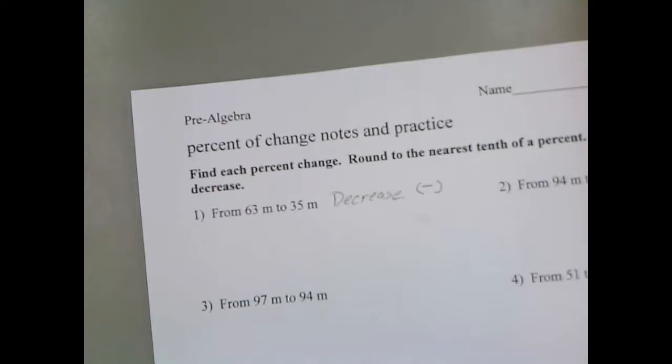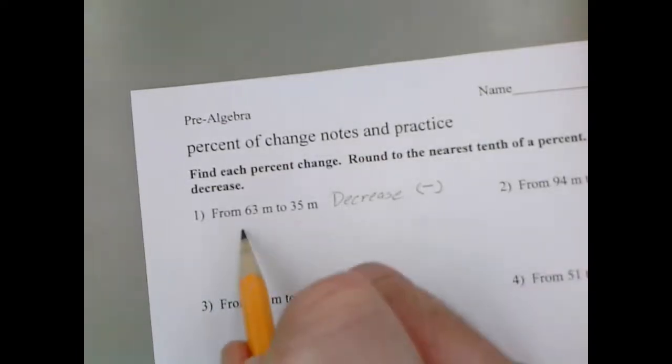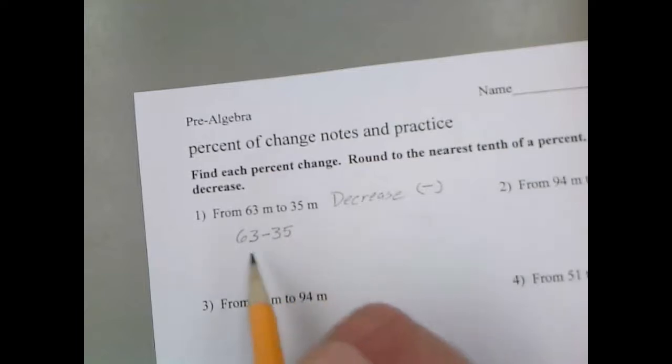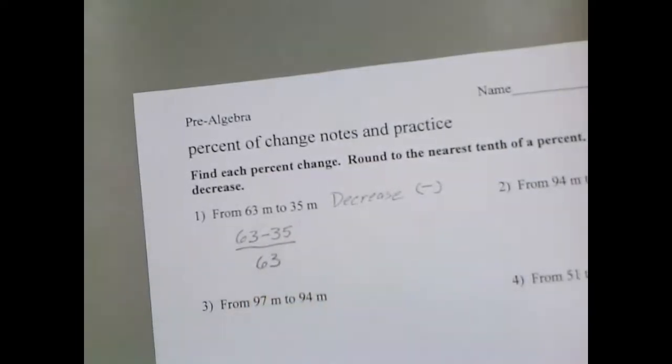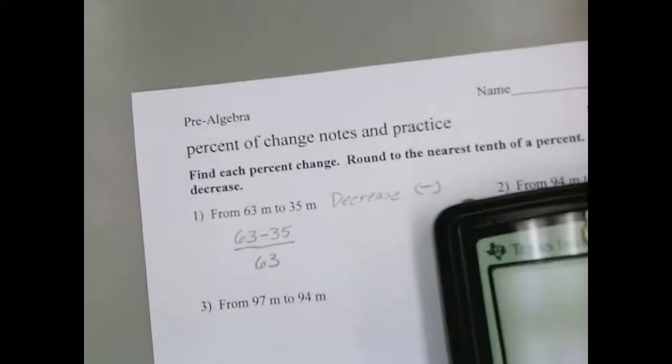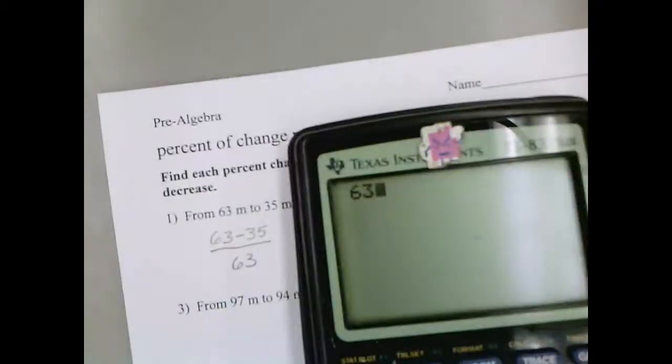So it's a very easy formula to use. You find the difference between the values. So you started with 63, you went down to 35, and you're going to divide that value by the original amount. Now, don't try to do this all in one step in your calculator. Do a piece at a time. So we do 63 minus 35 in our calculator. 63 minus 35 is 28.